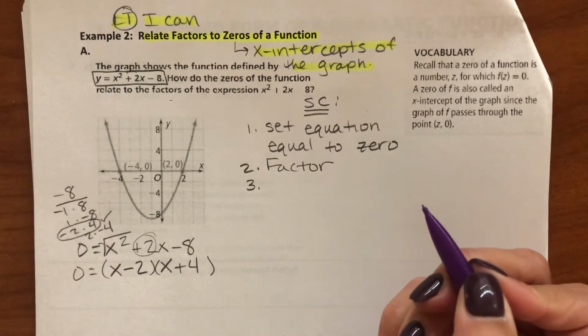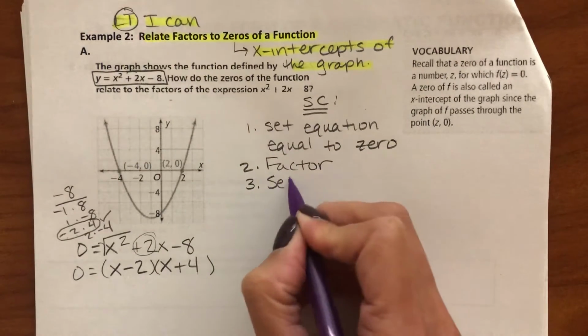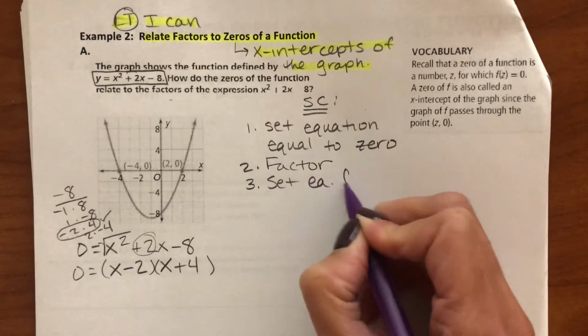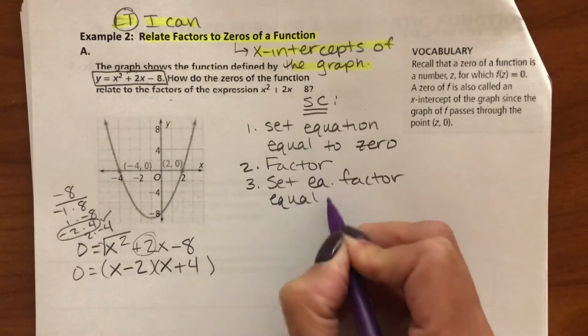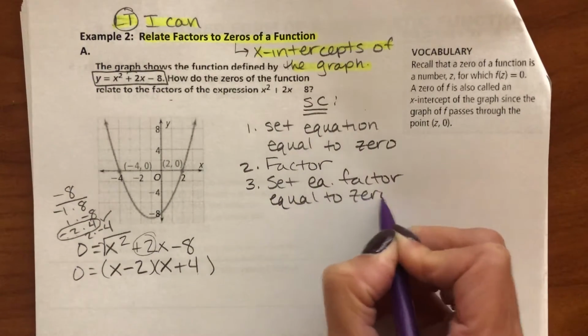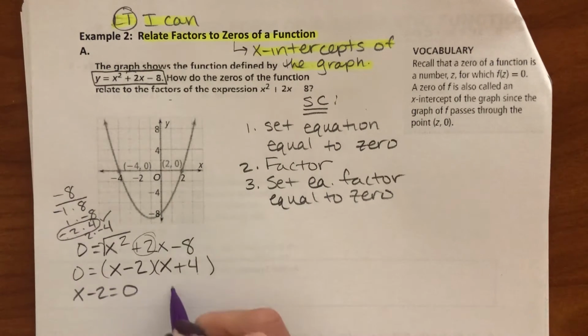All right, just like yesterday, now we can set each of these factors equal to 0. So x minus 2 equals 0. And x plus 4 equals 0.